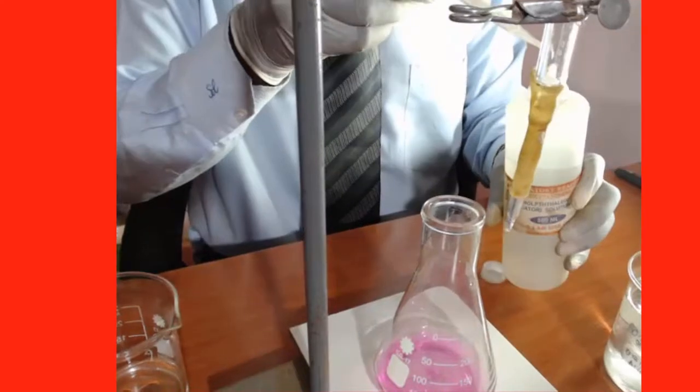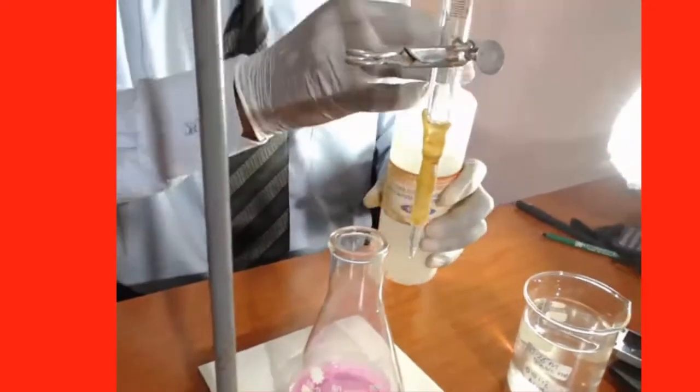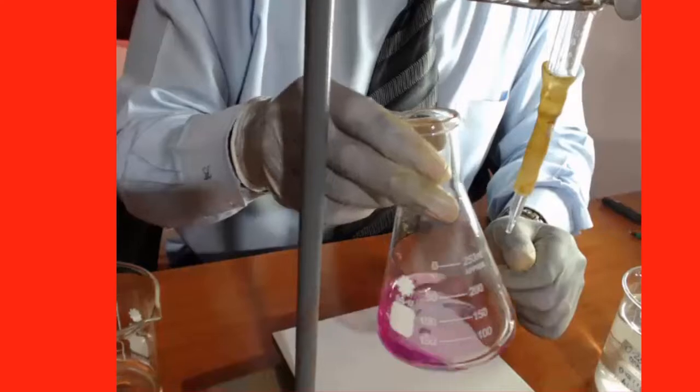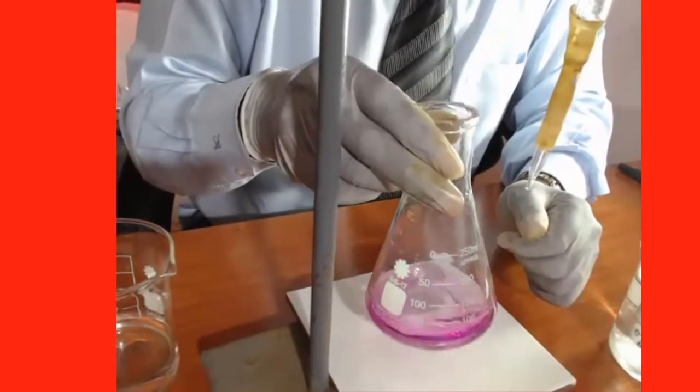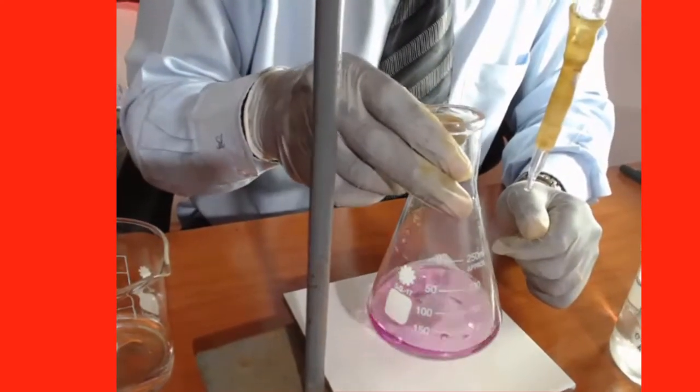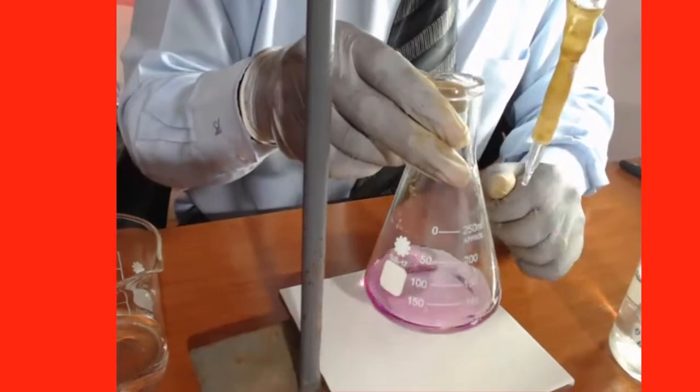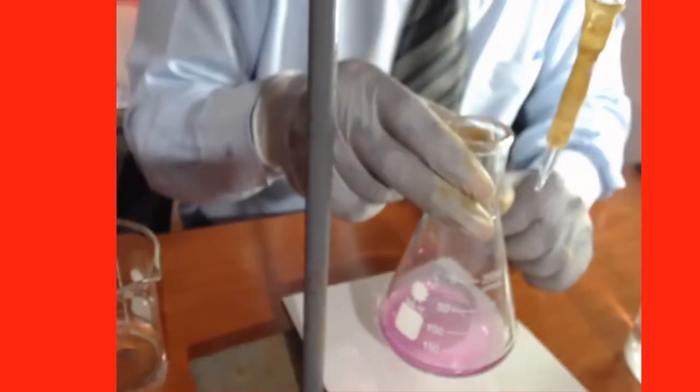We have our indicator. Phenolphthalein indicator changes all basic solutions, all alkaline solutions, to pink, and that's why our sodium hydroxide is turning pink.